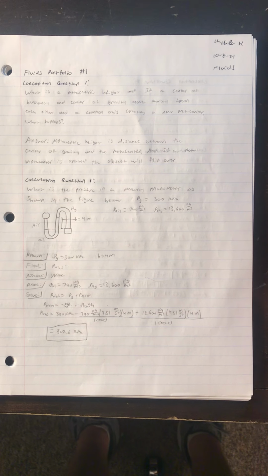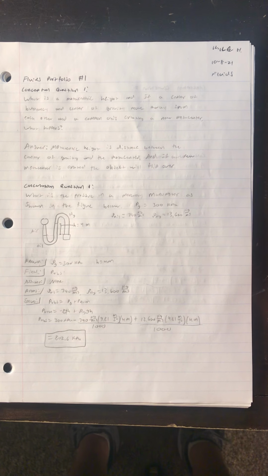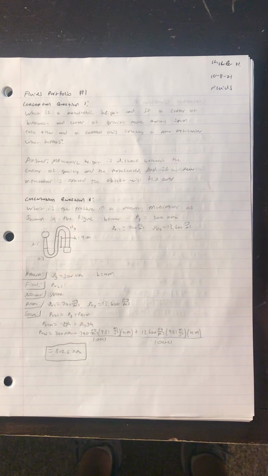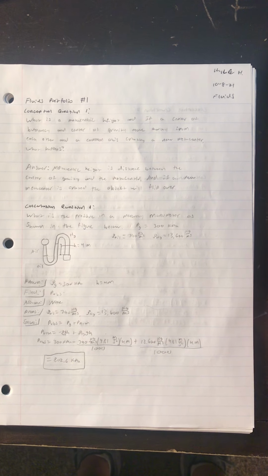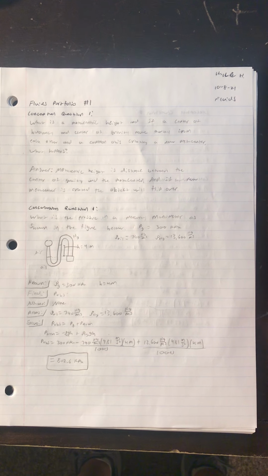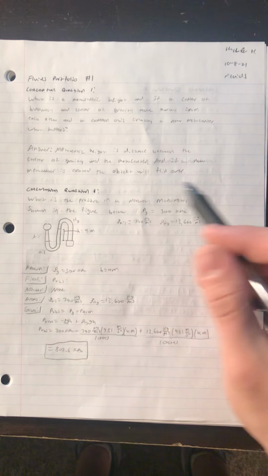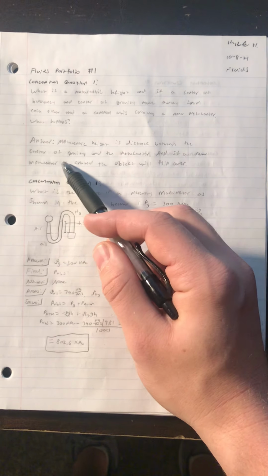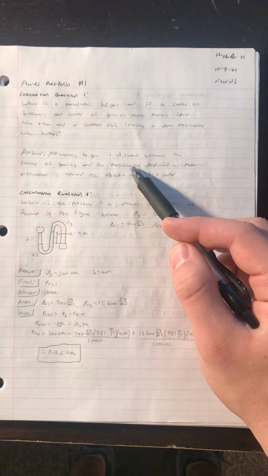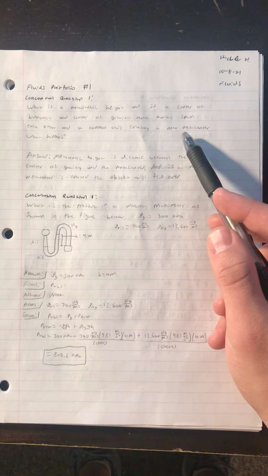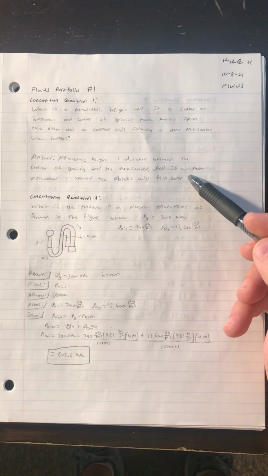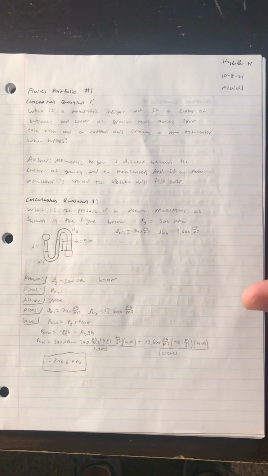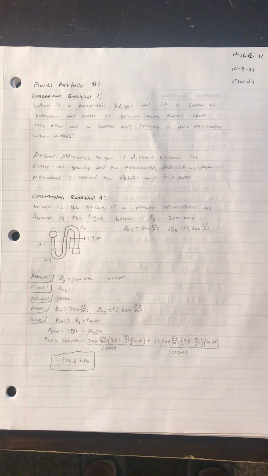The first concept question is, what is a metacentric height, and if a center of buoyancy and a center of gravity move away from each other and a common axis, creating a new metacenter, what happens? The answer is, first, a metacentric height is the distance between the center of gravity and the metacenter. After we understand that, we can relate. The second part is, if a new metacenter is created, the object will flip over. As the center of buoyancy and the center of gravity move away, the object will flip over and is not balanced anymore.